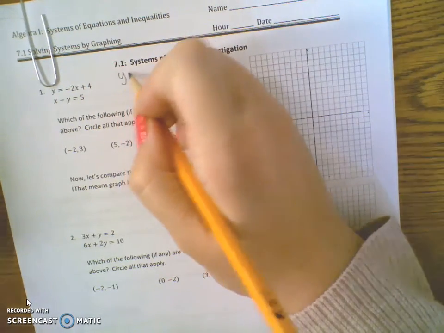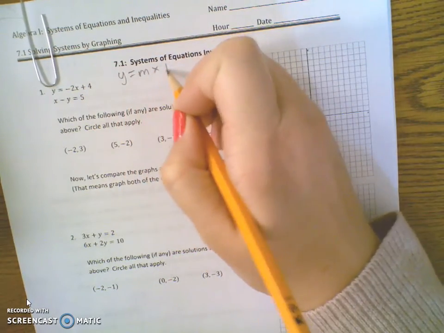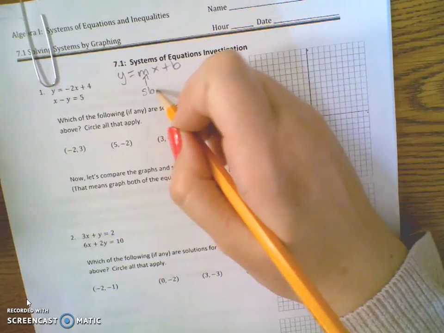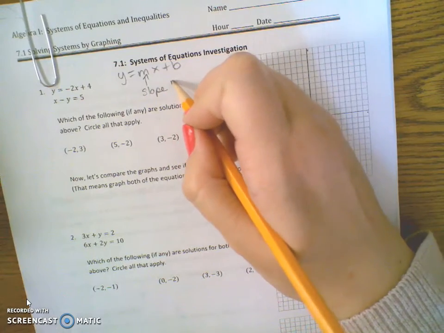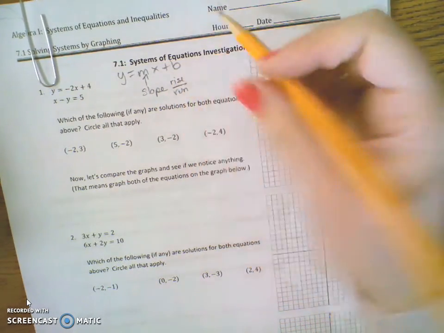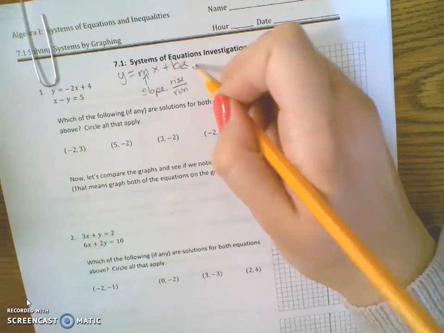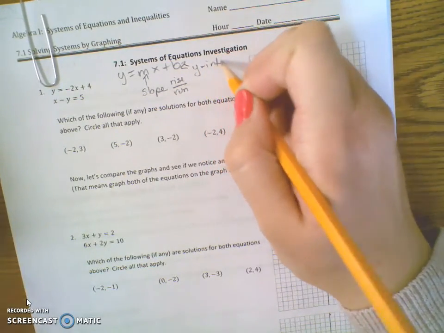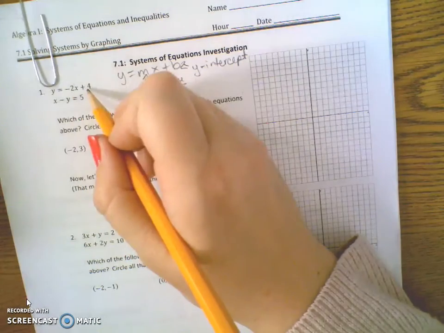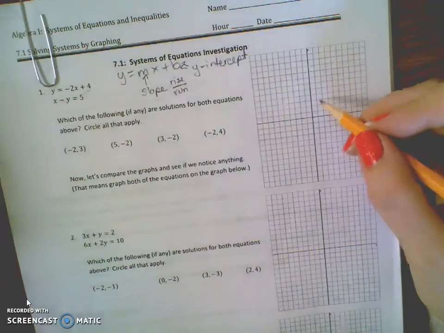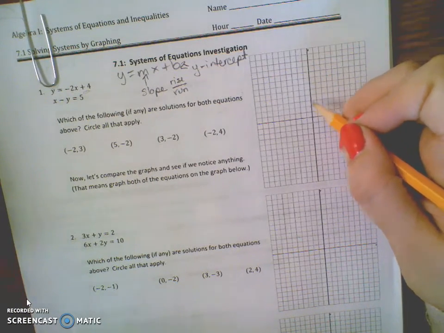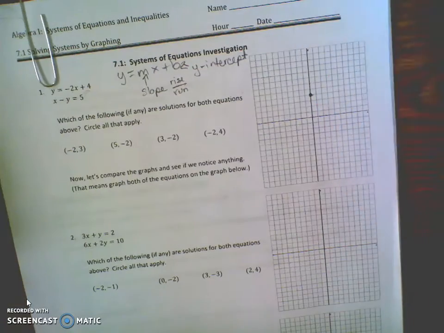So y equals mx plus b, if you do not remember, looks like this, and this is the slope, and it's going to be in the format rise divided by run. So rise will be on the top and run will be on the bottom, and then this is the y-intercept. So for instance, this one right here, our y-intercept is going to be 4, so that means on our graph we're going to mark 4 on the y-axis. So 1, 2, 3, 4, that's our first point.